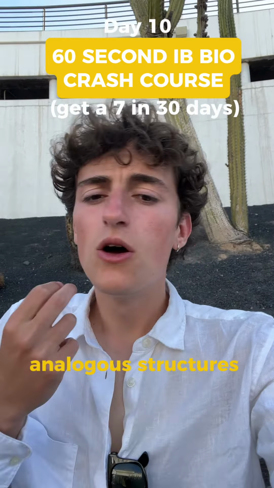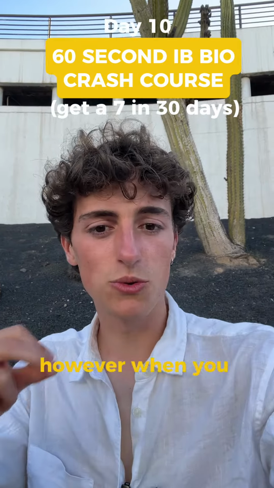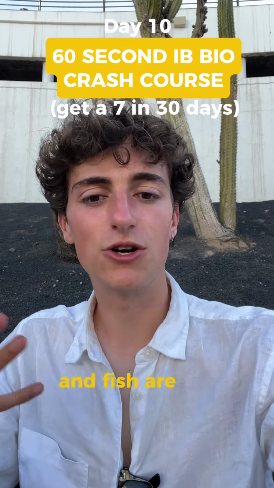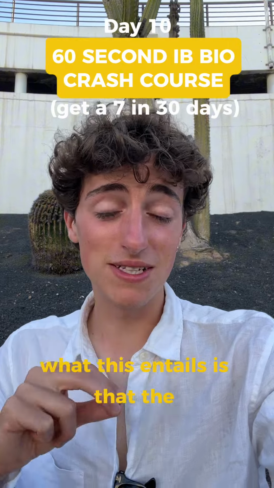With analogous structures, we have the example of fins. So fish and whales have both adapted fins to swim. However, when you actually look at the structure of the fins, they're very, very different. This makes sense because whales are mammals and fish are not, meaning the fins don't come from a common evolutionary ancestor. What this entails is that the fins have evolved separately.